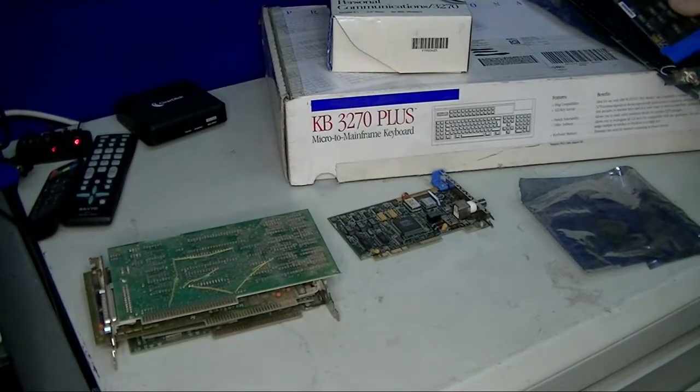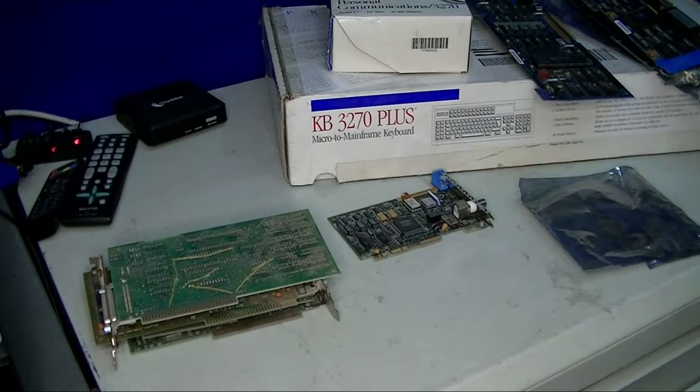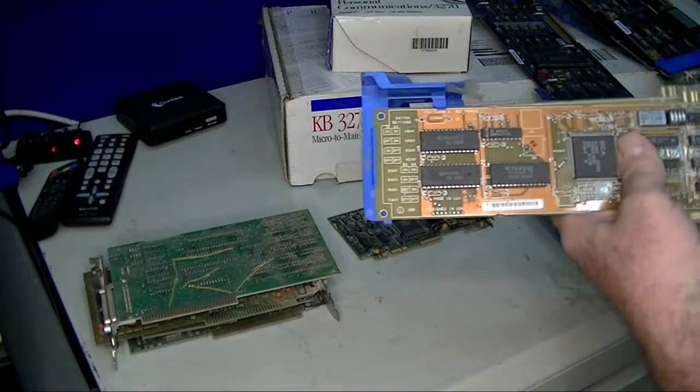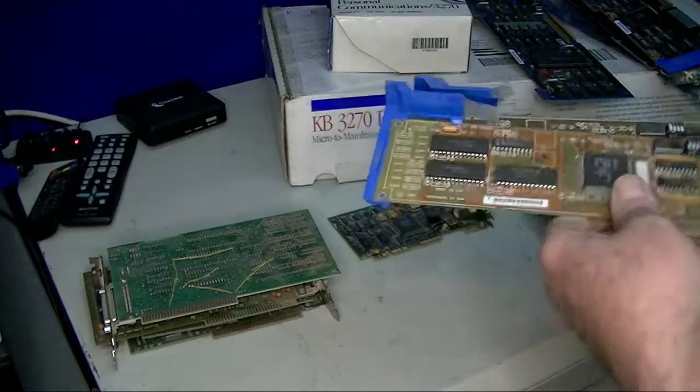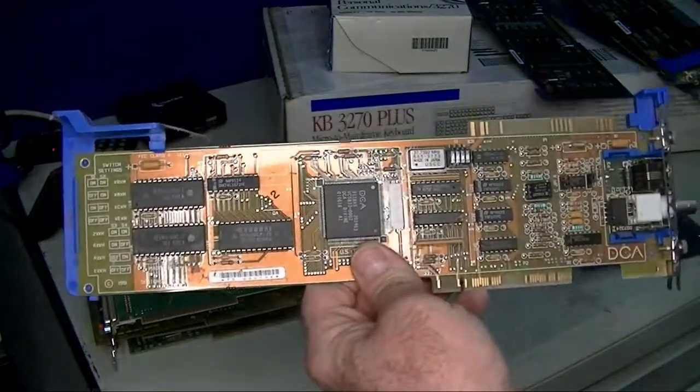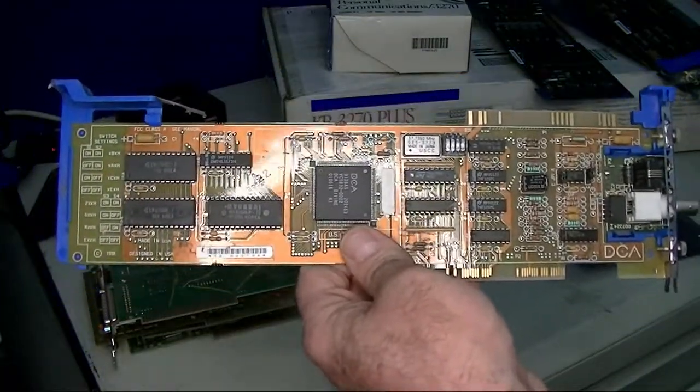But the similarities between the ISA and the microchannel boards that manufacturers did, I'll probably just show this just briefly. This is again a later board. I still see these on eBay a lot.